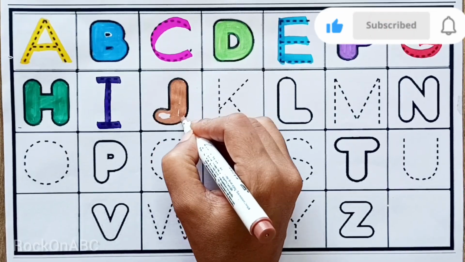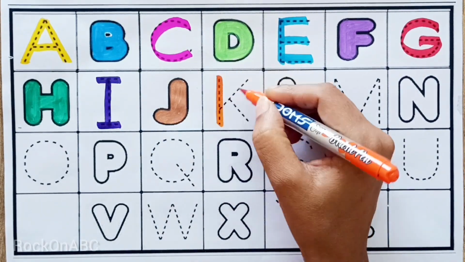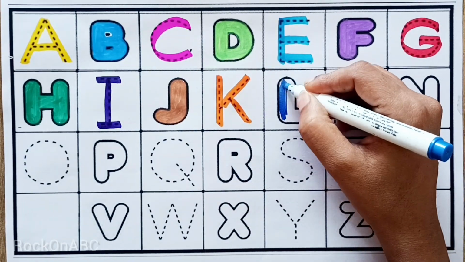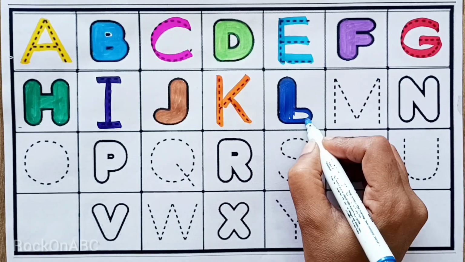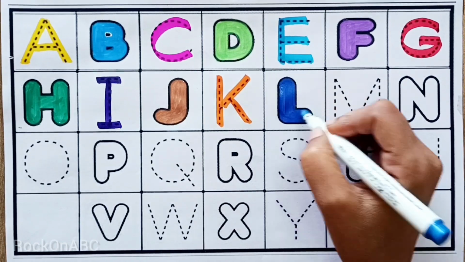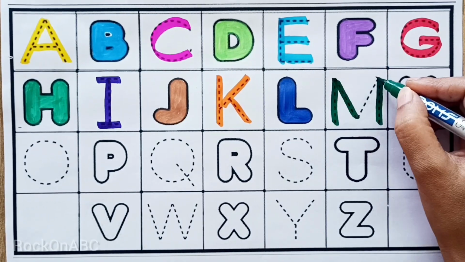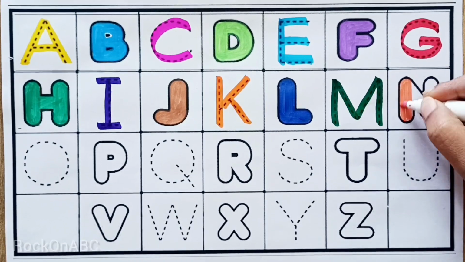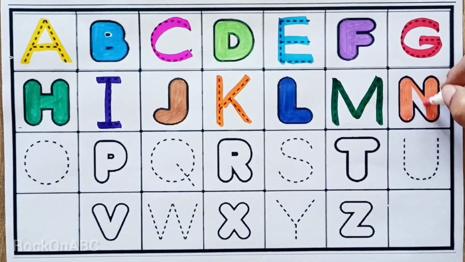J for jellyfish. K for kitten. L for lion. M for mouse. N for nest.